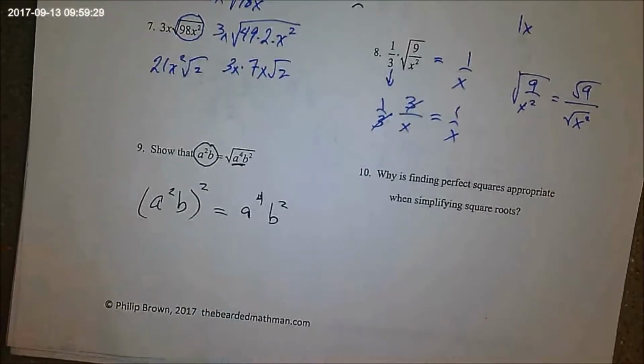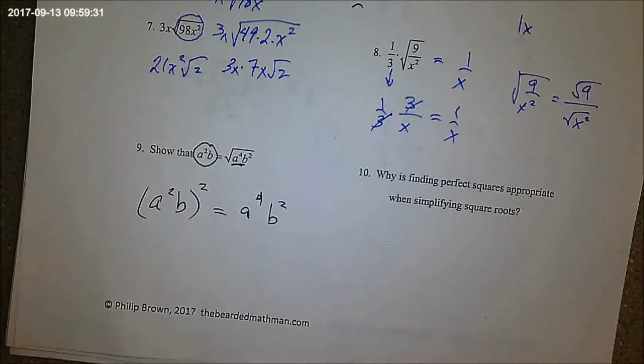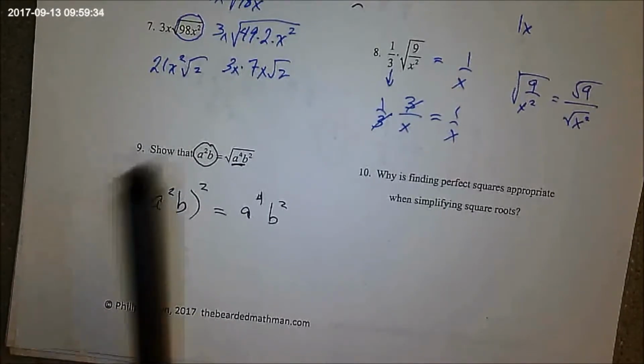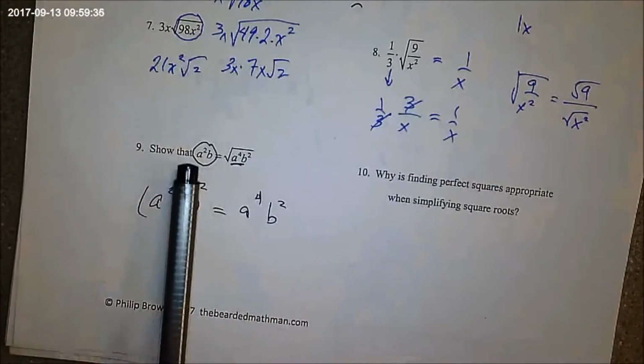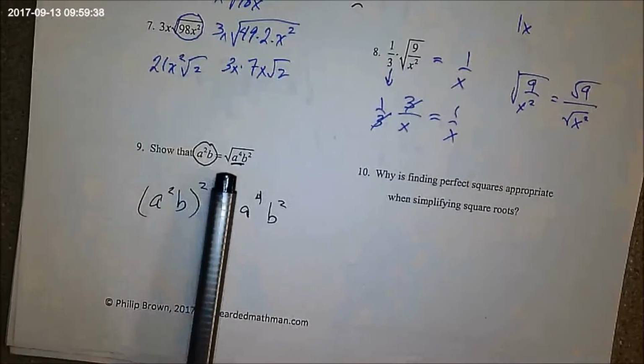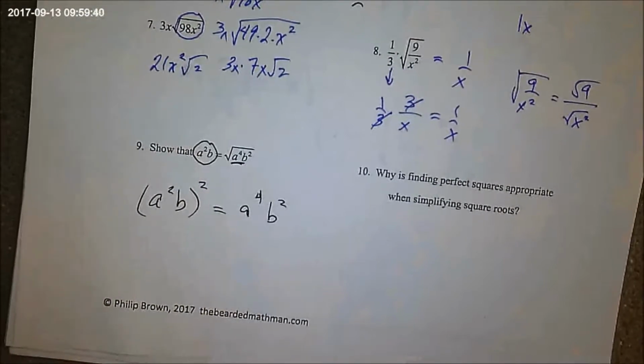That's it. What's up? Just doing the square root. No, you're not simplifying the square root. You're showing that this is the answer by checking it, by squaring it. Remember, if you square this and you get the radicand, then it's right.